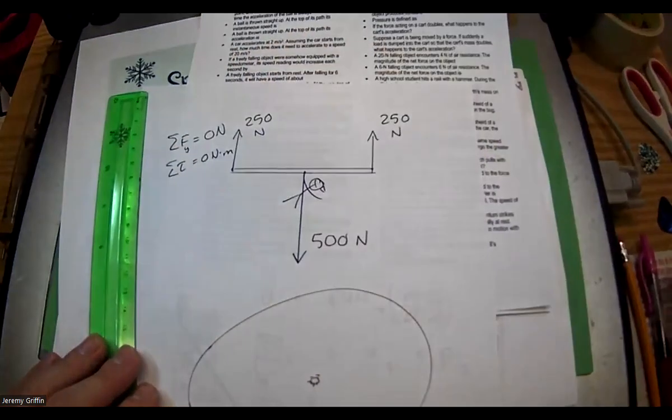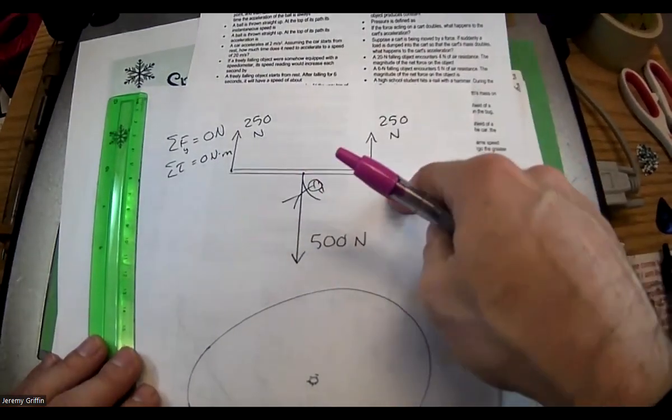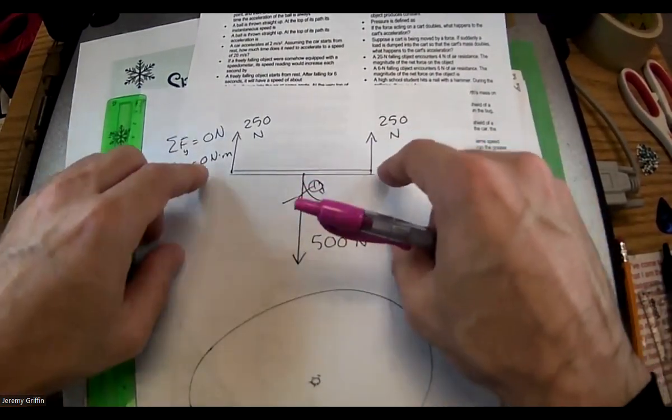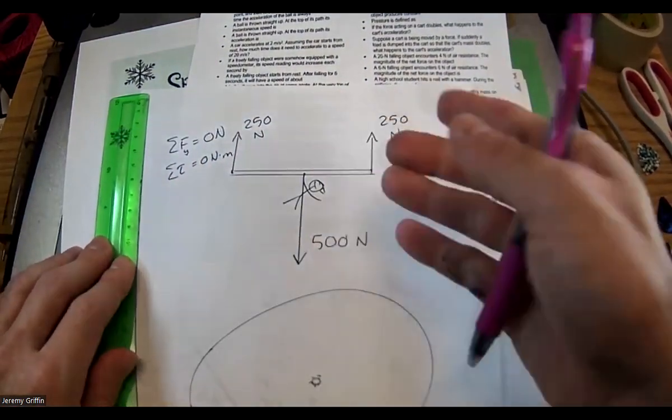Let me review this with you guys real quick, because this is day 2 of a 2-day lab you guys did with torque. You guys remember this? You had a couple of spring scales, one lab weight, and a meter stick. Same thing as this.